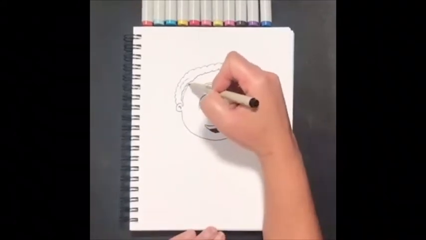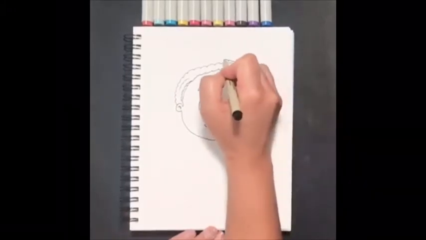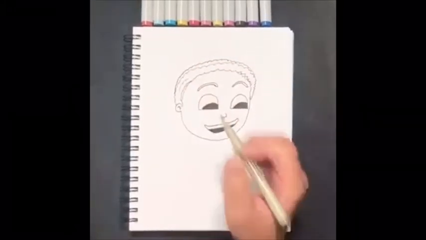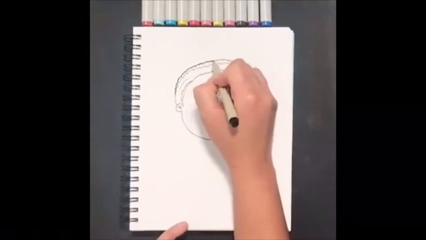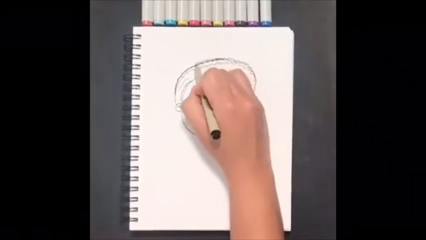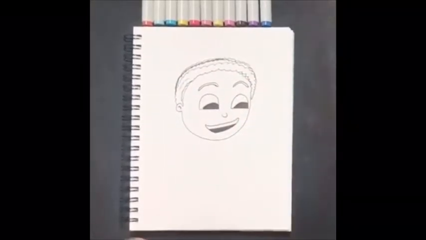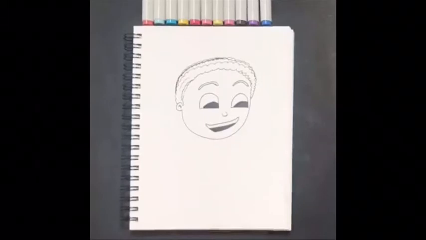I'm just going to add some more around it, and I'm going to bring it a little higher. Remember, have fun, make it your own, bring out your creativity. You can draw his hair however you like. It does not have to look exactly like mine. Have fun. Remember, there are no mistakes in art. Art is what you make of it.